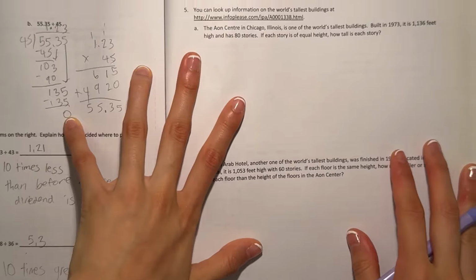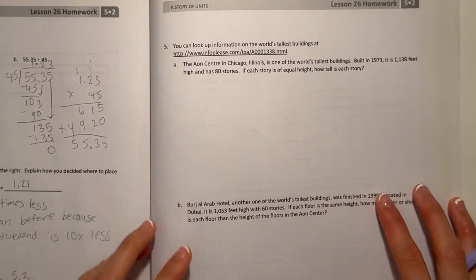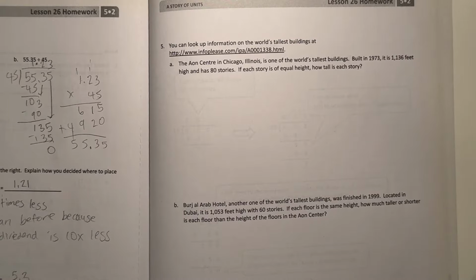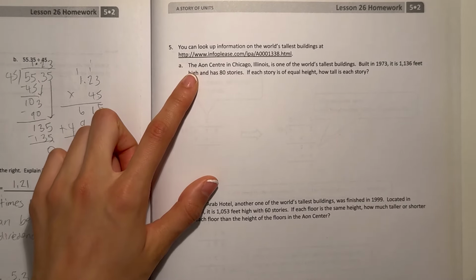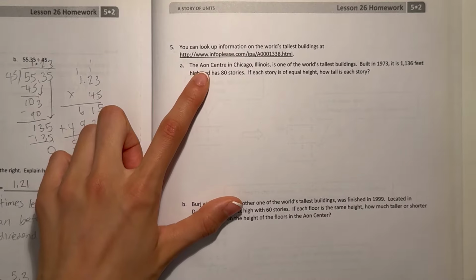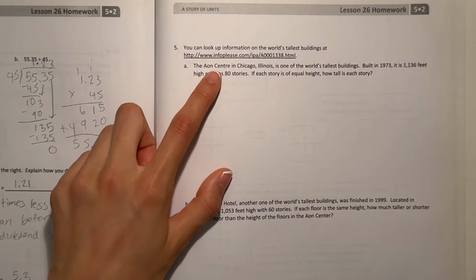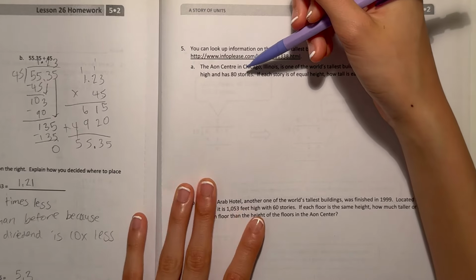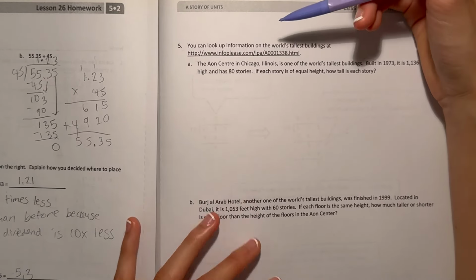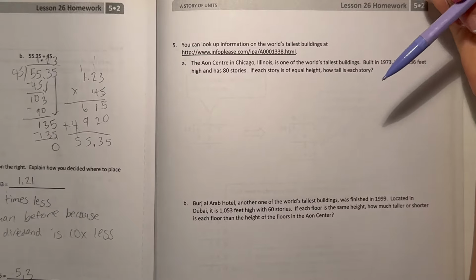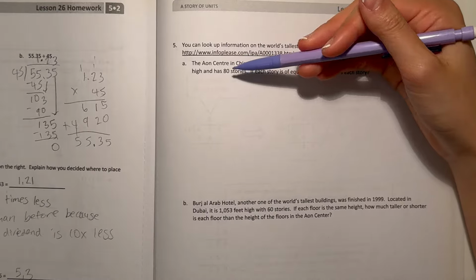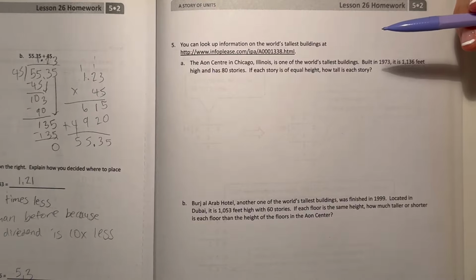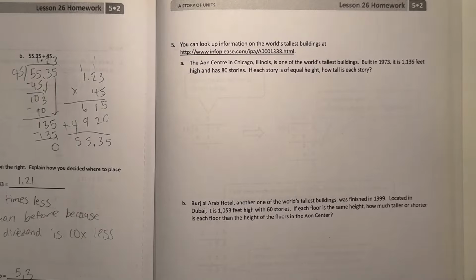Alright, now number 5. You can look up information on the world's tallest buildings at this website. Aeon Center in Chicago, Illinois is one of the world's tallest buildings. Built in 1973, it is 1,136 feet high and has 80 stories. If each story is of equal height, how tall is each story?